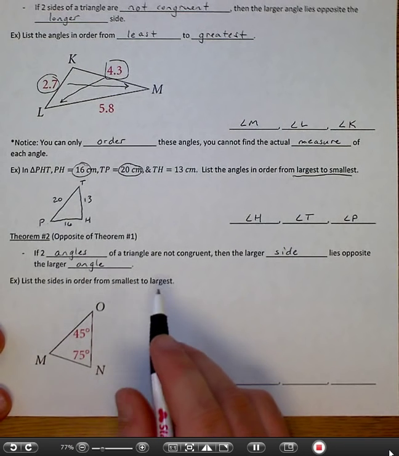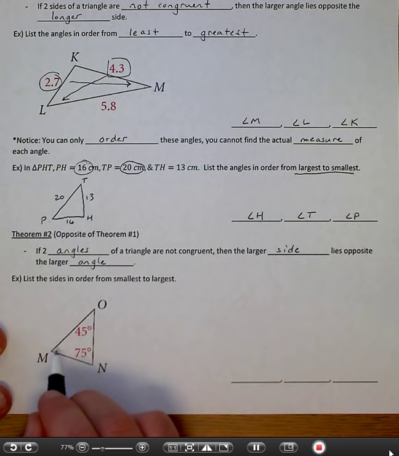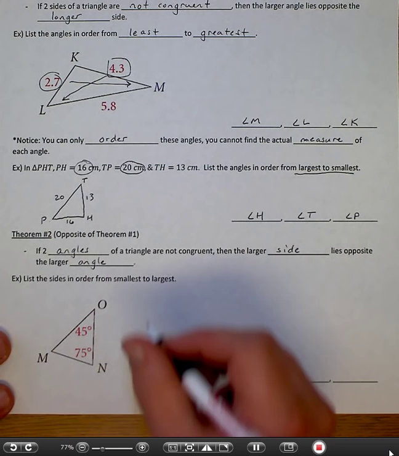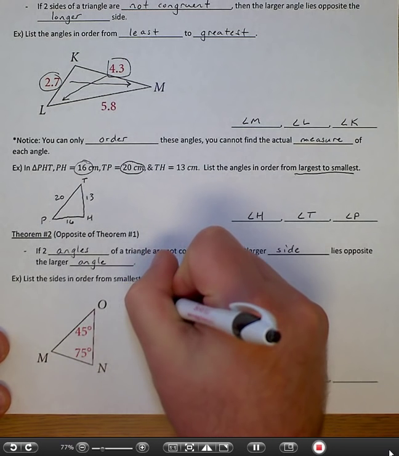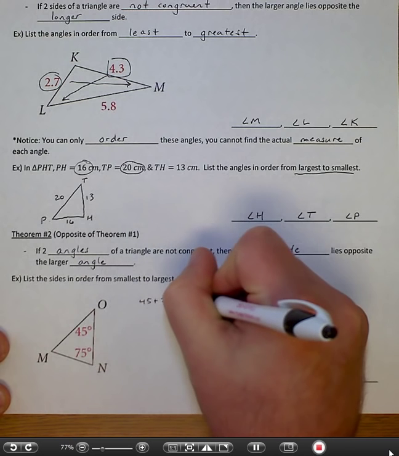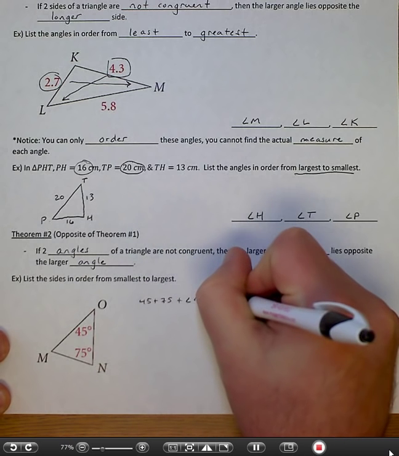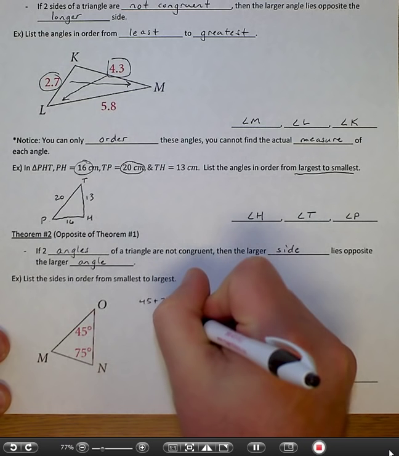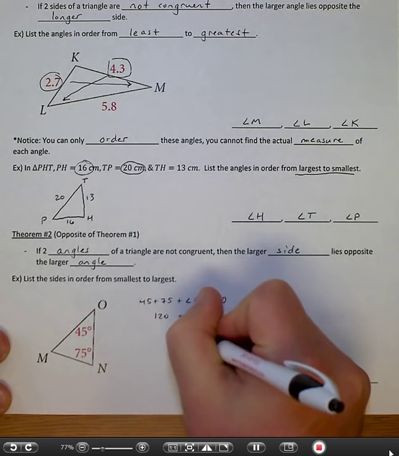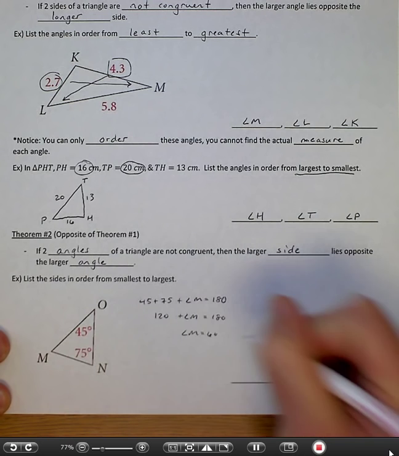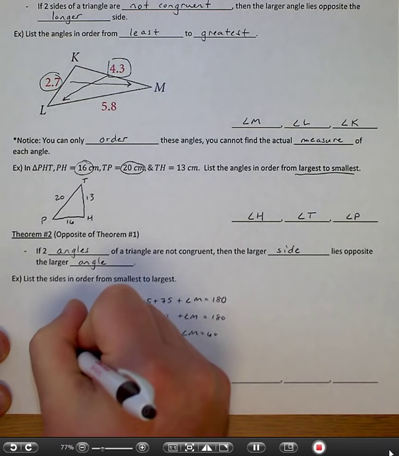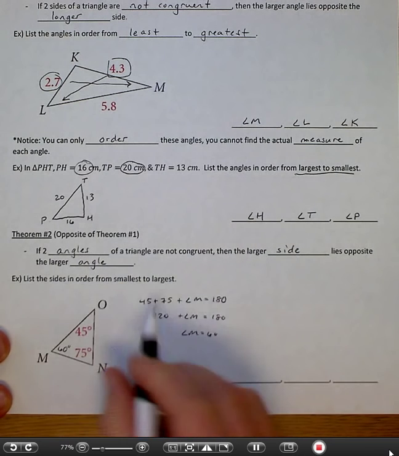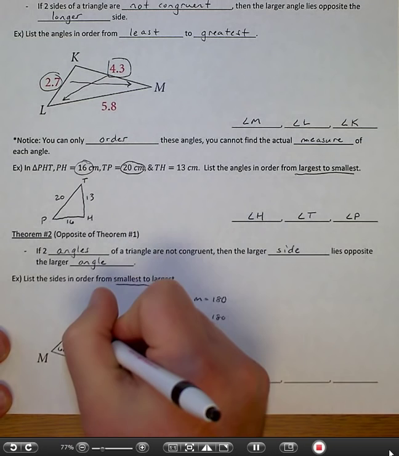I have two angles, so I can find out the third. You will want to do that first. So it's 45 plus 75 plus angle M equals 180. 45 and 75 is 120, so angle M equals 60. I want to go from smallest to largest, so this is my smallest.